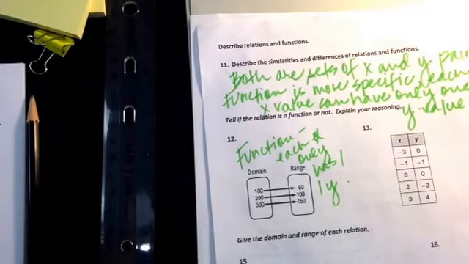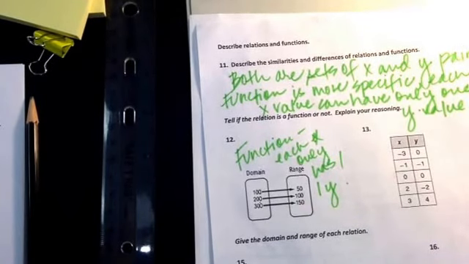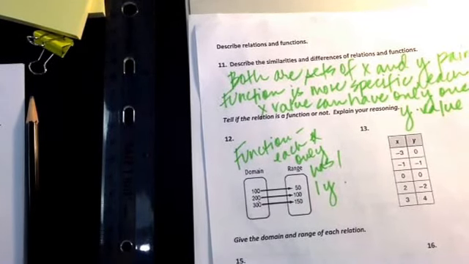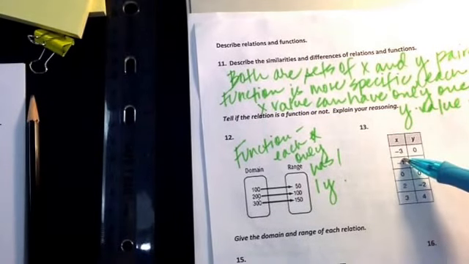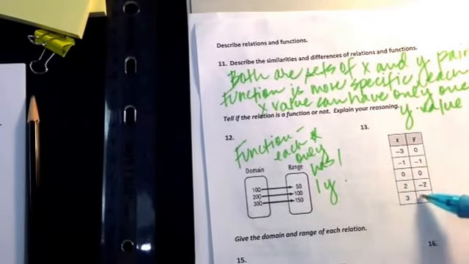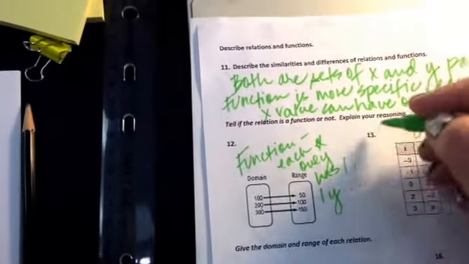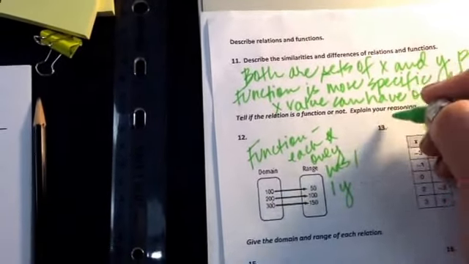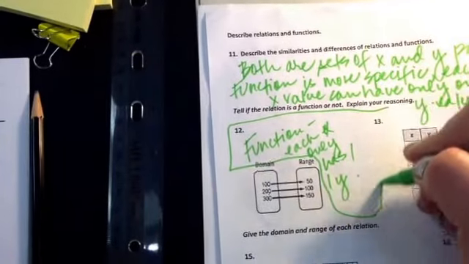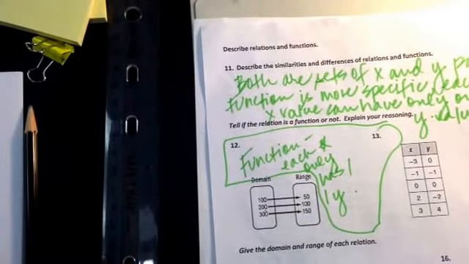In number 13, are any of my x values repeated? Every x that appears only has one y. Same rationale, right? 12 and 13? Both of them. Same explanation.